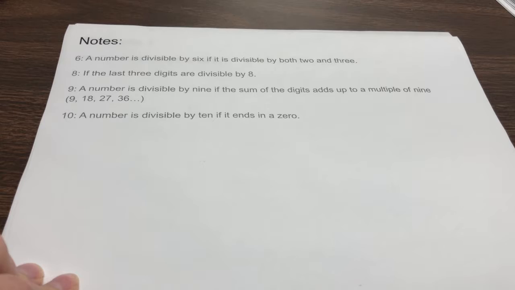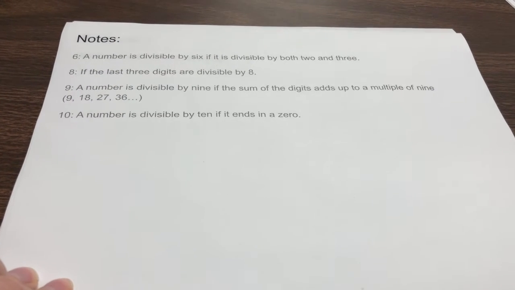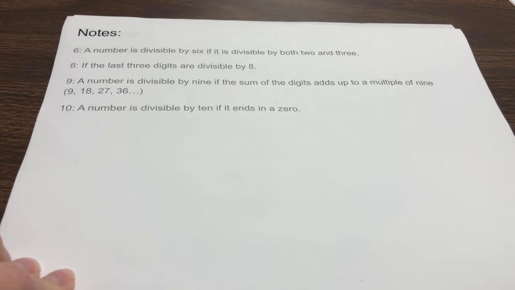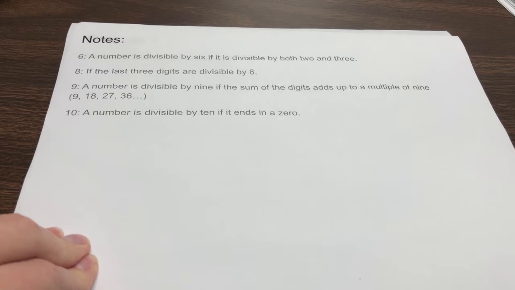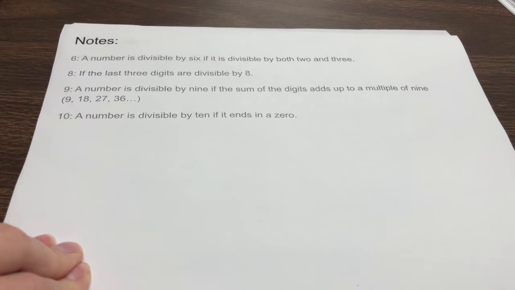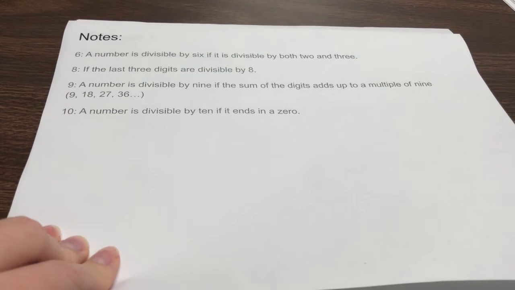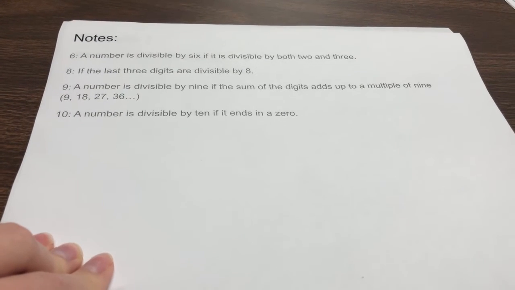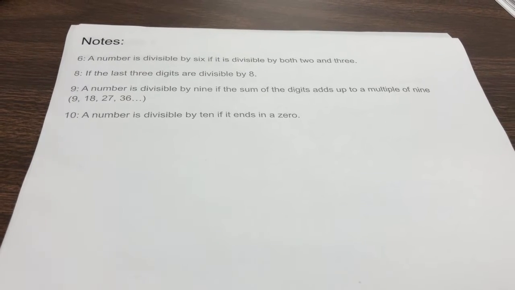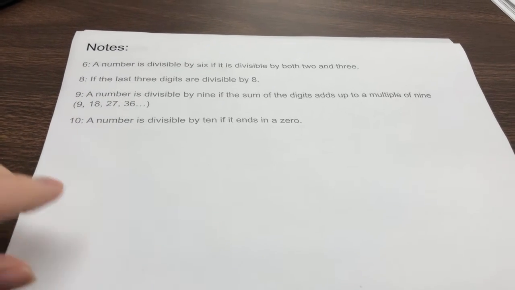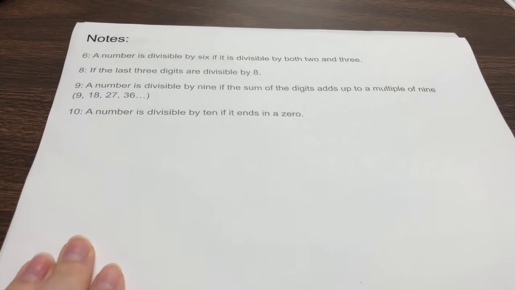For 9, it is a lot like 3, so you need to add the digits in the number to see if the sum adds up to be a multiple of 9. So 9, 18, 27, 36. And then 10: a number is divisible by 10 if it ends in 0. So we love 10, we love 5, we love 2, and 6 is pretty easy if you know if it's divisible by 2 and 3. So I hope that these help, and let's look at our work map.